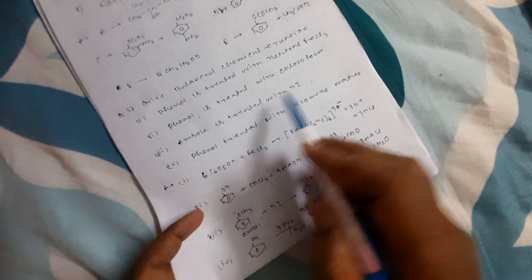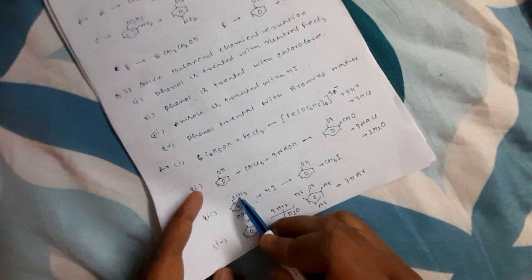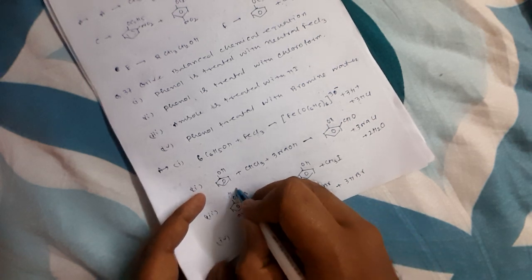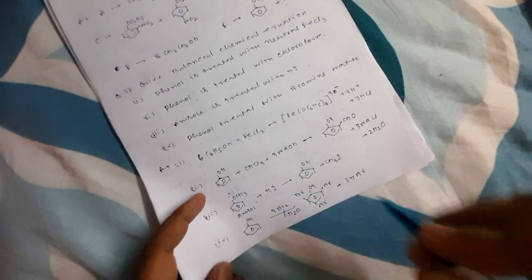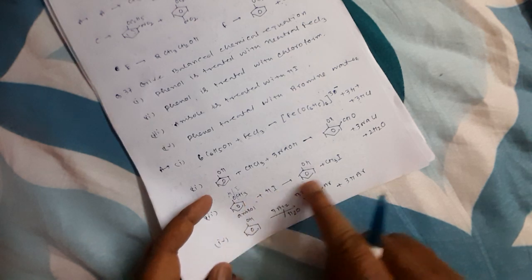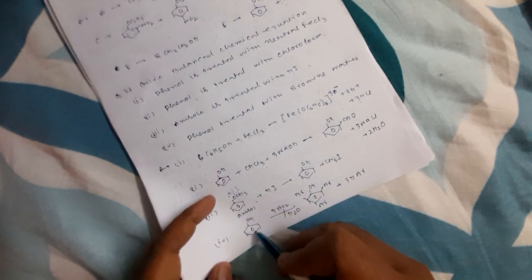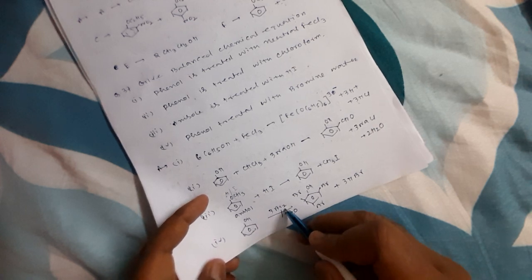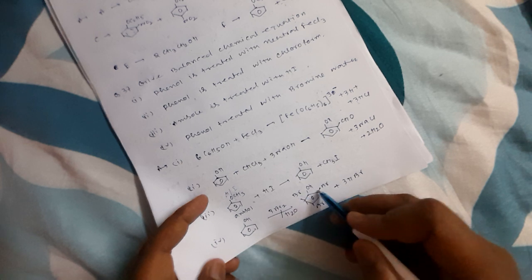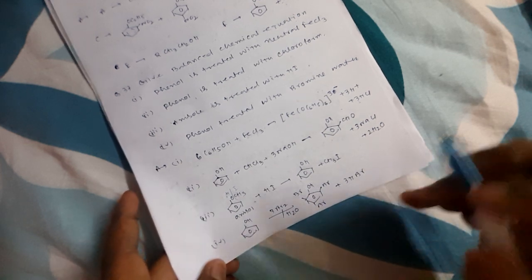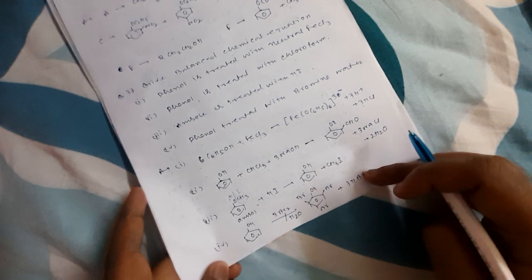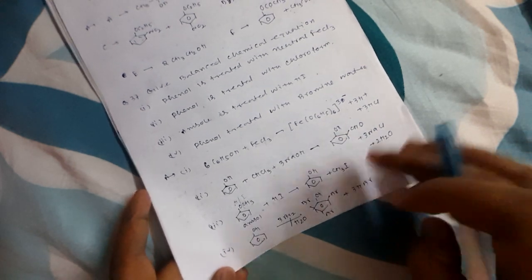Next, anisole is treated with HI. Anisole is benzene with OCH3. If you give HI, just above the oxygen, give hydrogen and I and break it in this way. So it will be phenol plus CH3I. Phenol treated with bromine water is very important. Phenol and bromine water, you should take 3 molecules of Br2 and water, so it will form tribromophenol plus 3HBr. So those are the name reactions, those are the questions, balanced chemical equations.